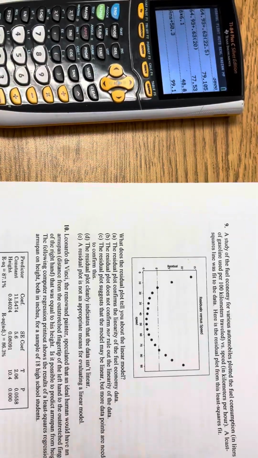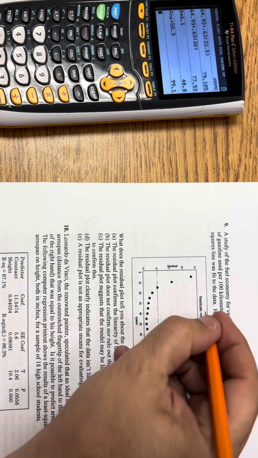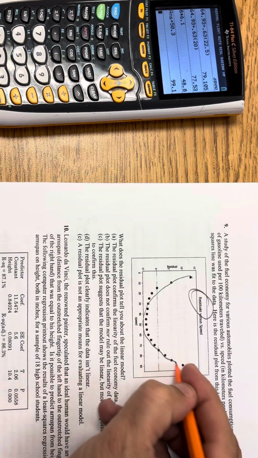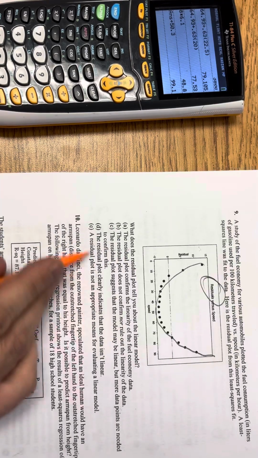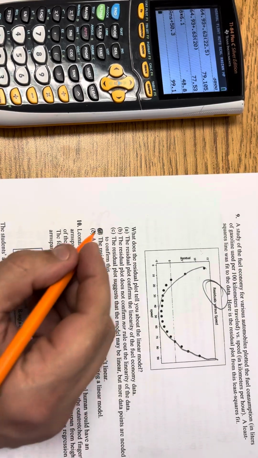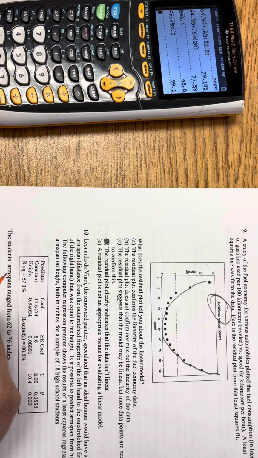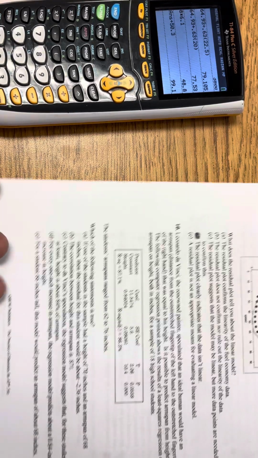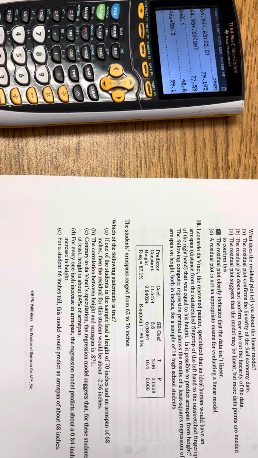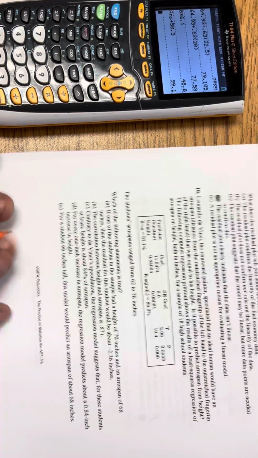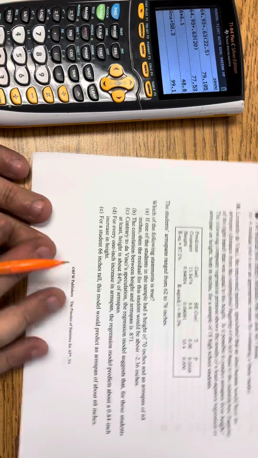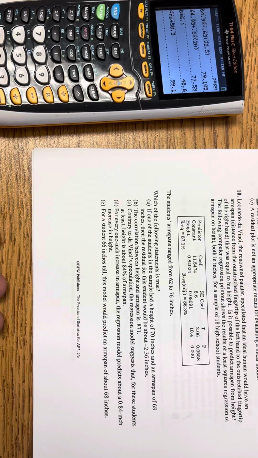Okay, next one, look at that. That is a residual plot that has a clear pattern. Guess what? That ain't linear. D. And I'm going to confirm with my paper on the side that I didn't pick the wrong one for some dumb reason, didn't read it carefully, but let's get it when we see that. All right, next one.